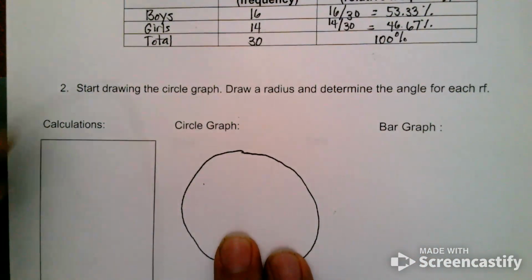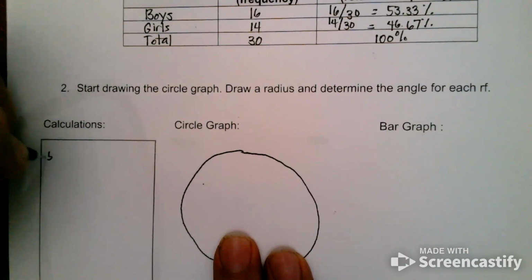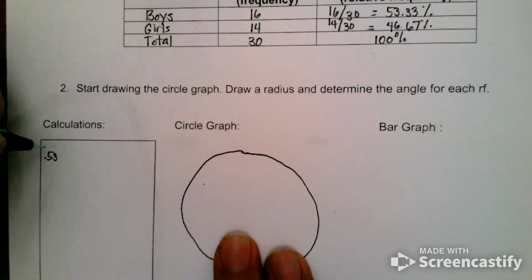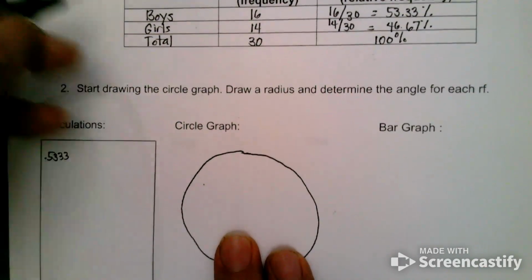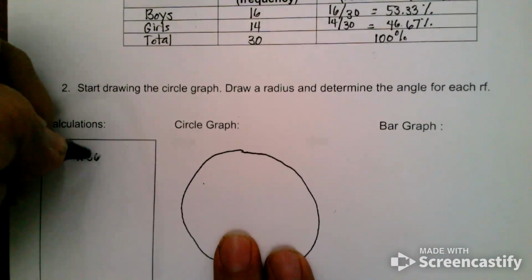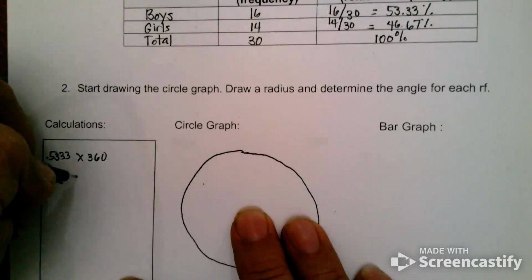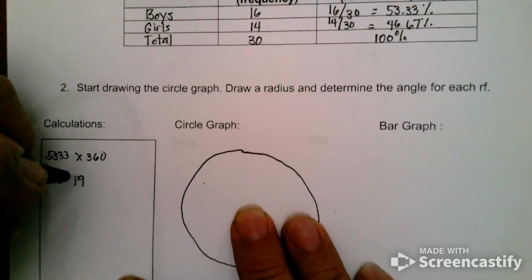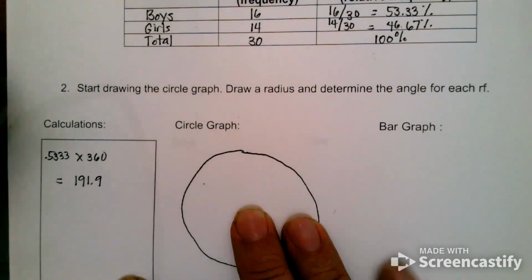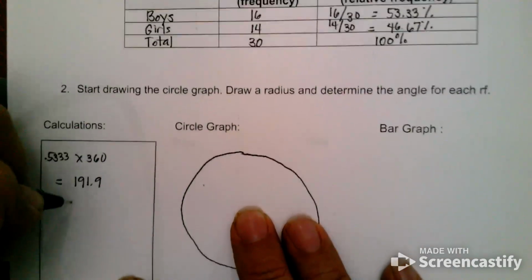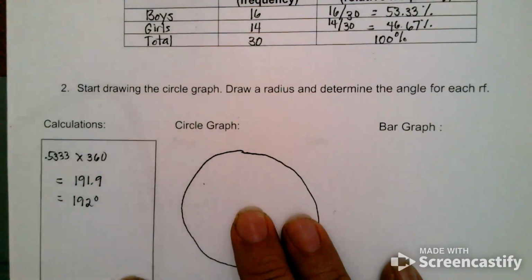So if we're going to do that, 0.5333, multiply that by 360. That's the number of degrees that you're going to be making. So if you multiply 0.5333 times 360, this would now be 191.9 degrees. Or simply, you can make it 192 degrees.